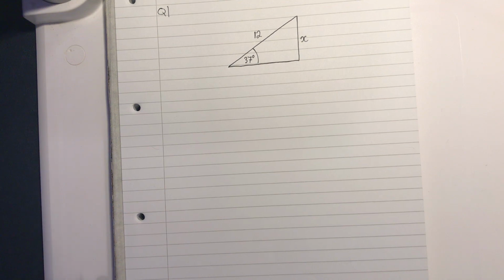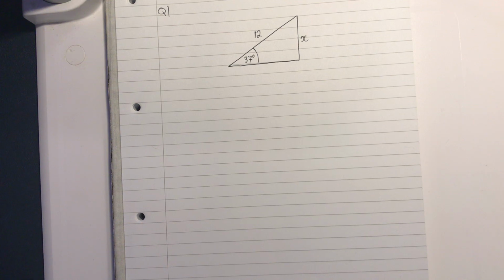So the test will be 4 questions, and it will be basically 4 triangles that I will pick from those questions 1 to 5, and that was done about yesterday. And you will have to answer the questions, quite straightforward.